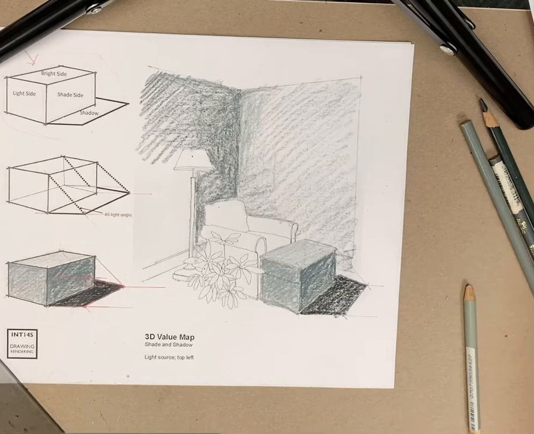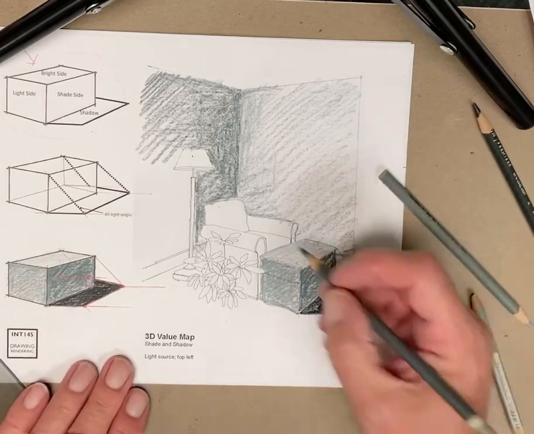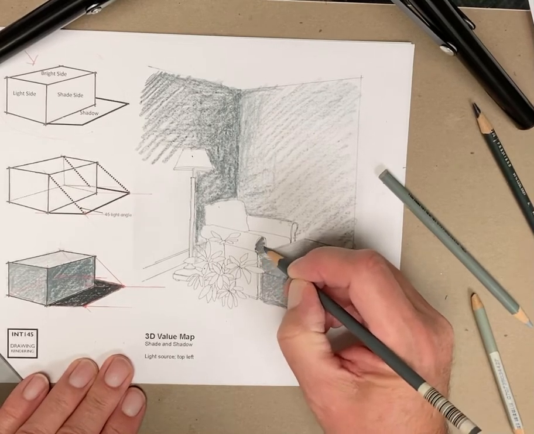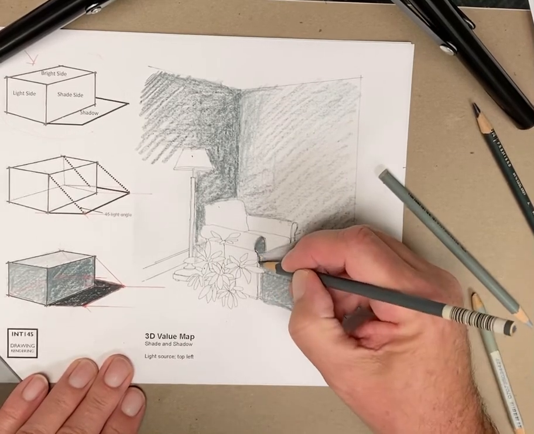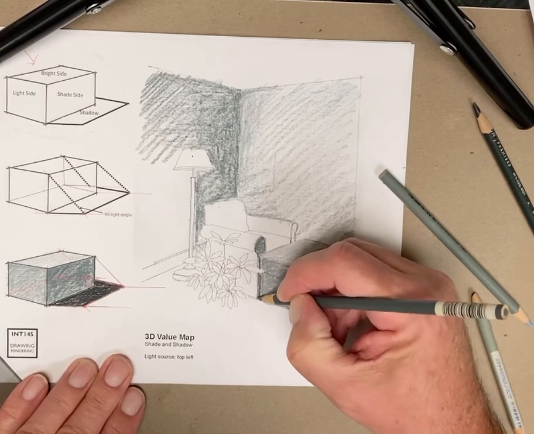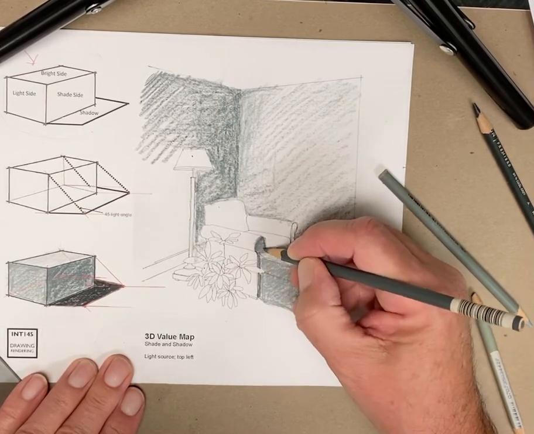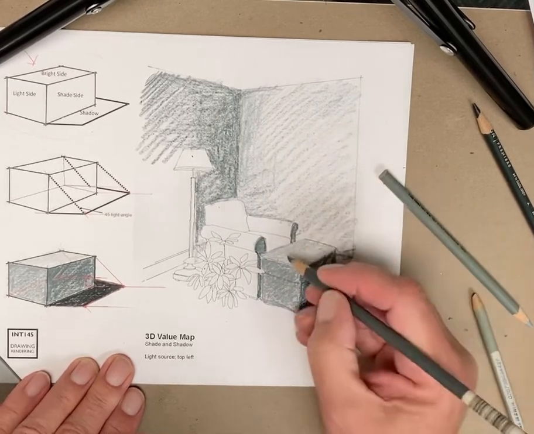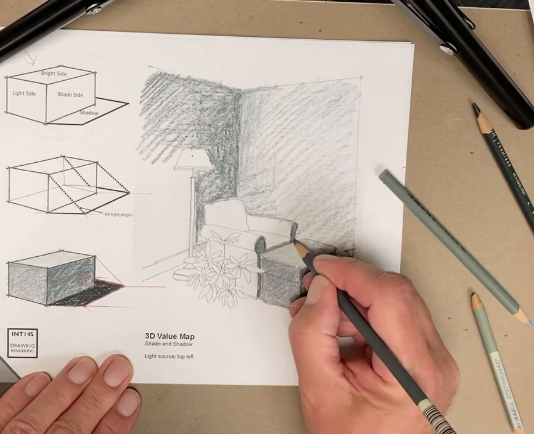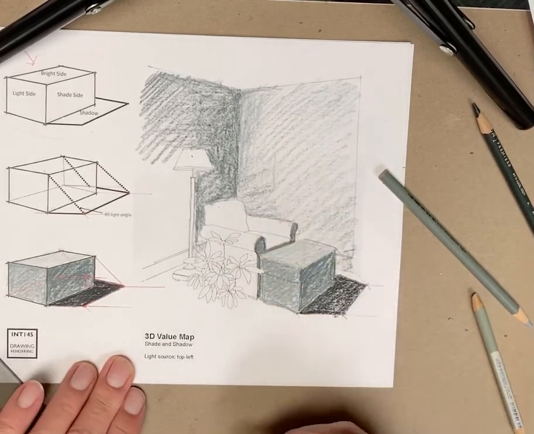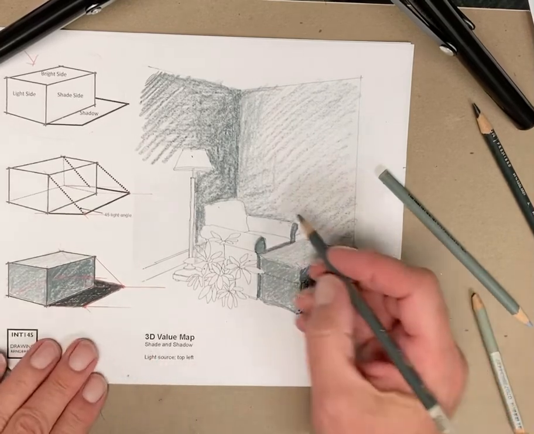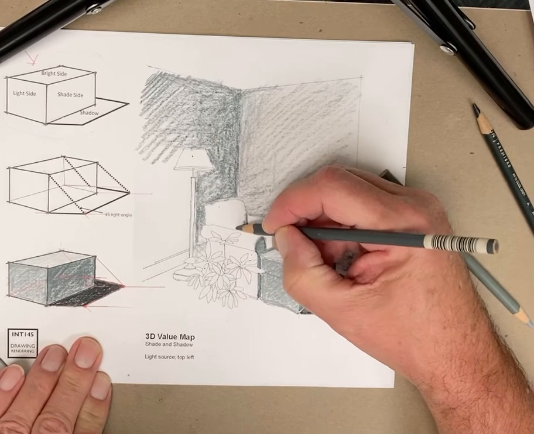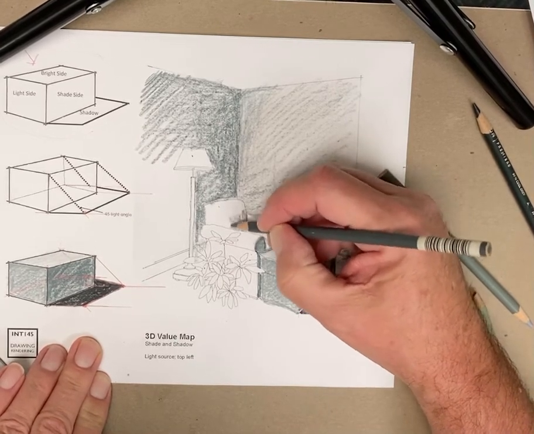Now let's identify some of the parts of the chair. So here, the arms are on the shade side. So we're going to get a nice dark separation there and a dark separation there. And just a little bit here because this edge rolls down. It rolls down. And the same way with the back of our chair. Our back is in shade.